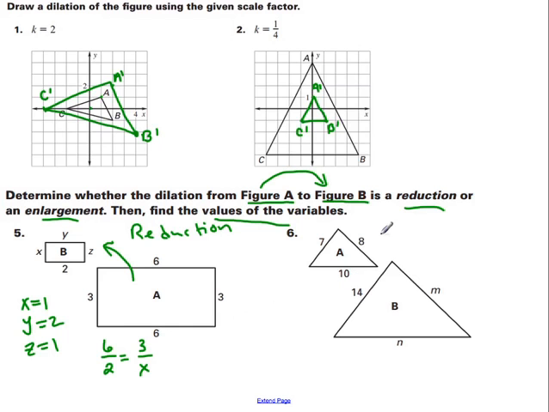For number 6, again, we're going from A to B. So in this case, this is going to be an enlargement.